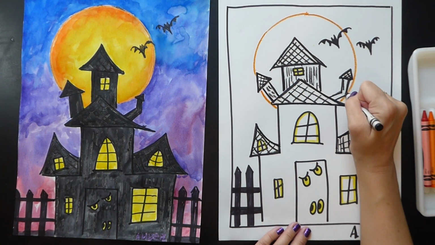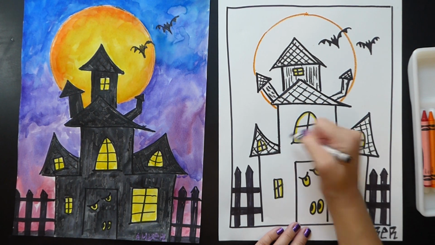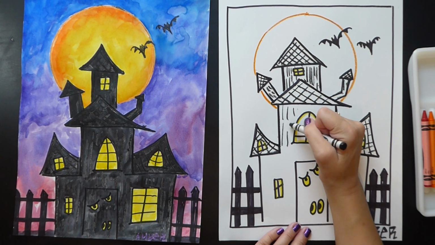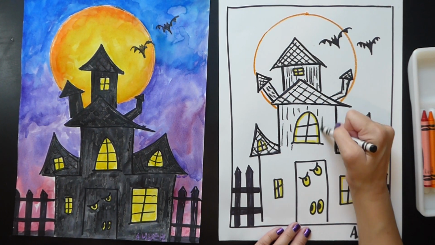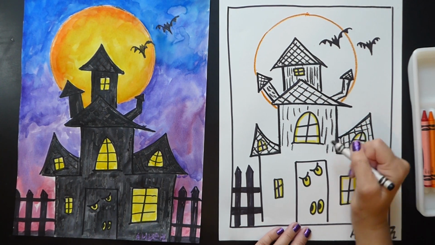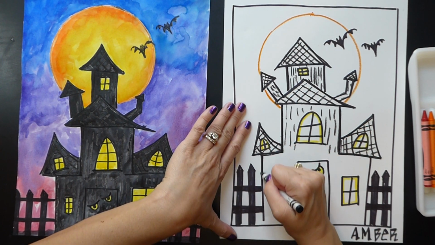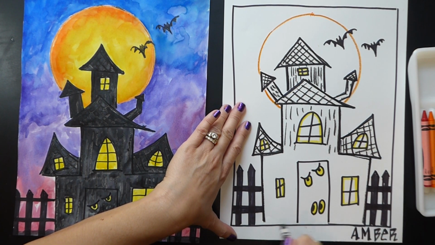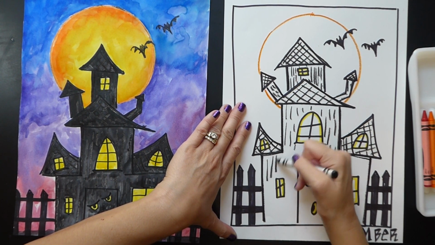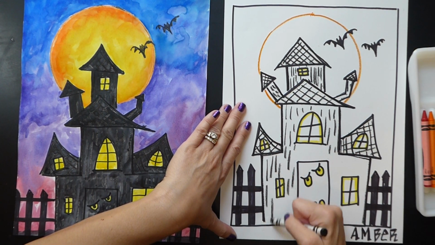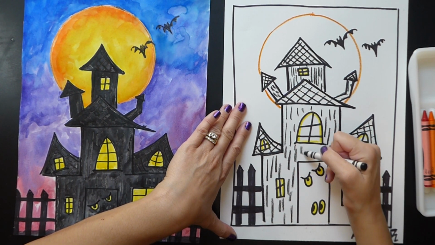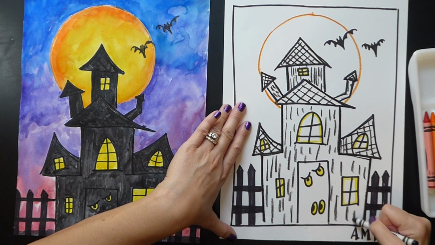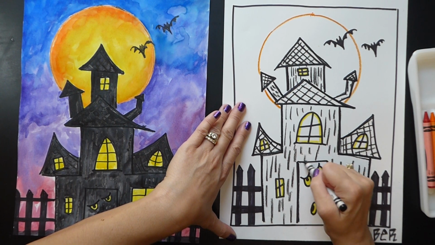And outlined it. Just show a little bit of texture once we paint it. And maybe that door.